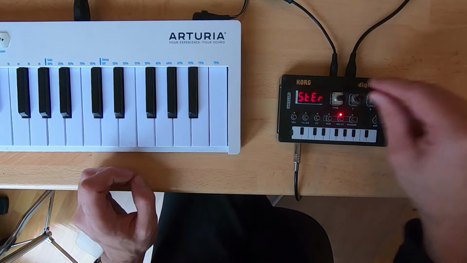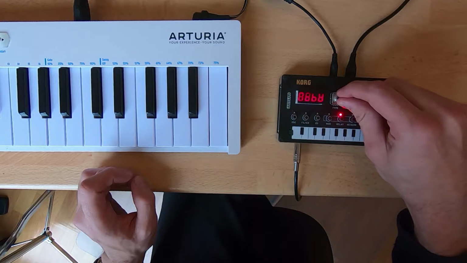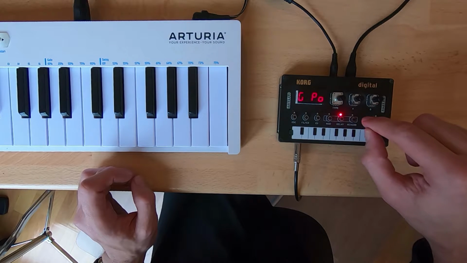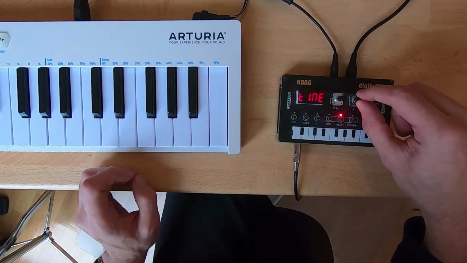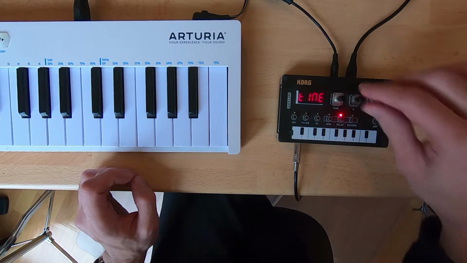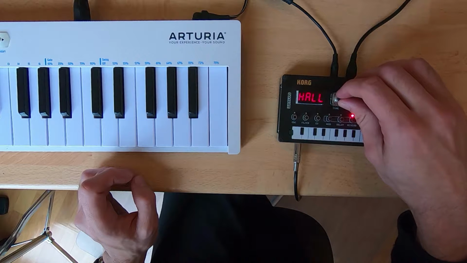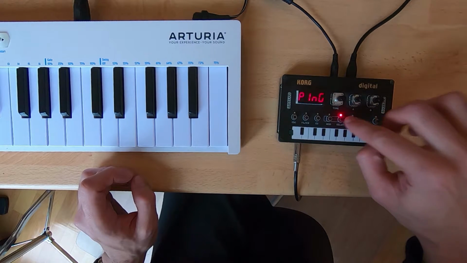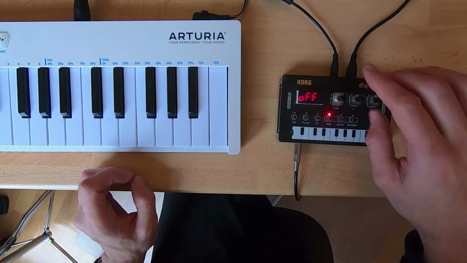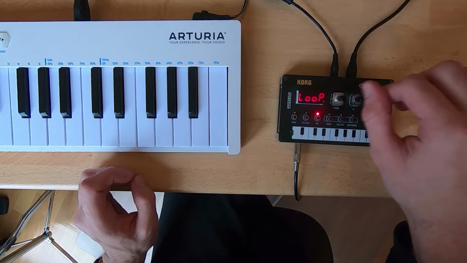A delay, it's actually right. You have several types of delay. Yeah, it's pretty neat. And you have even reverb. You have some reverb on this. Isn't that great?